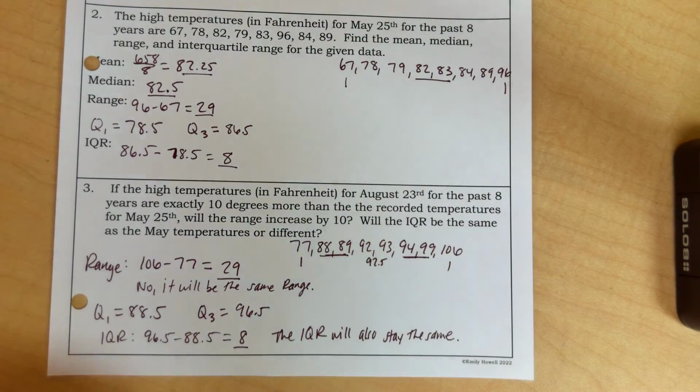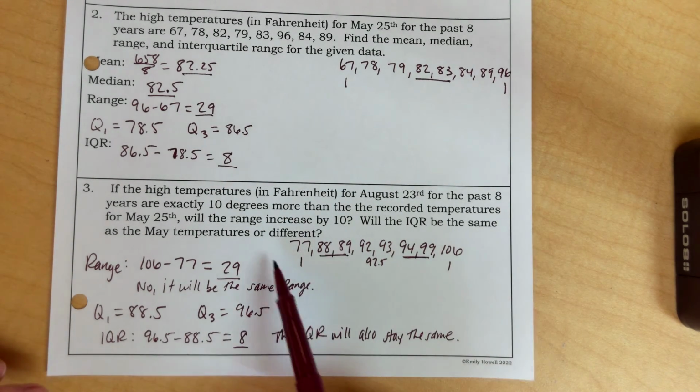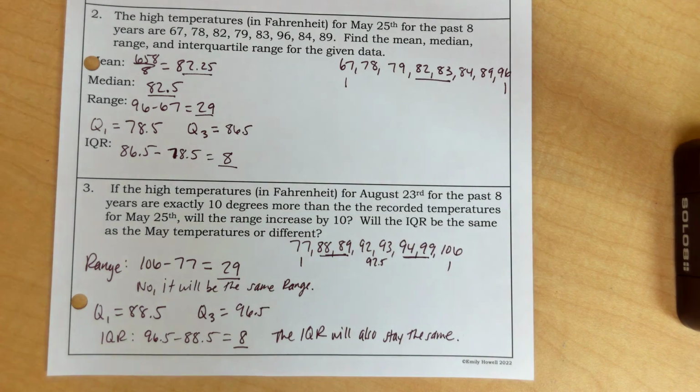Okay, so because all of the values increased by that amount, the range and the interquartile range were not affected by that change.